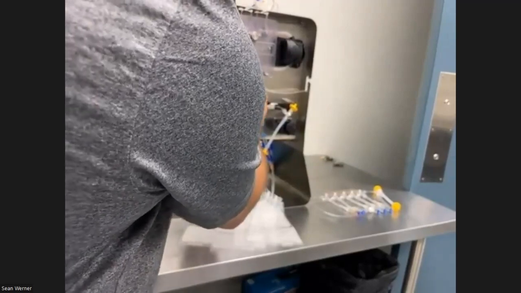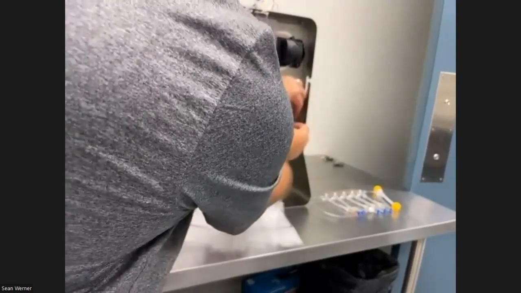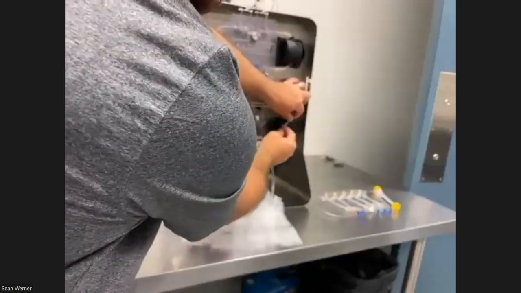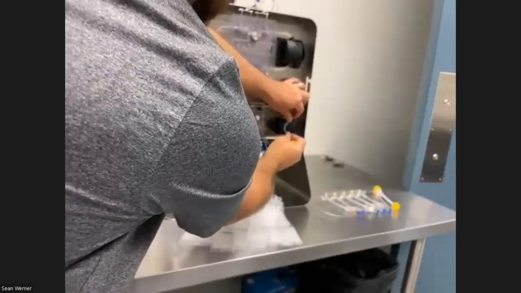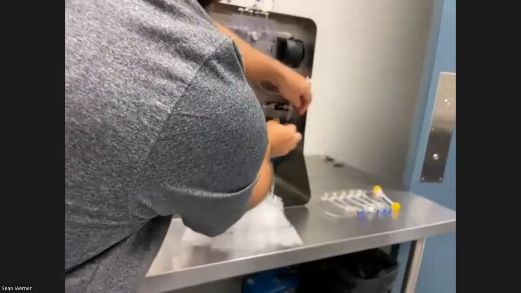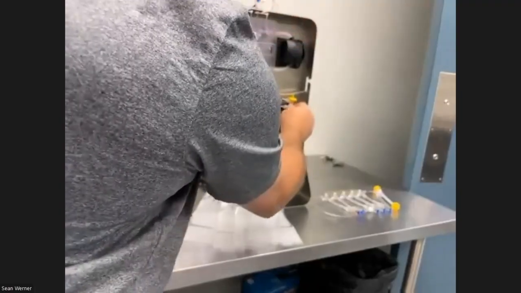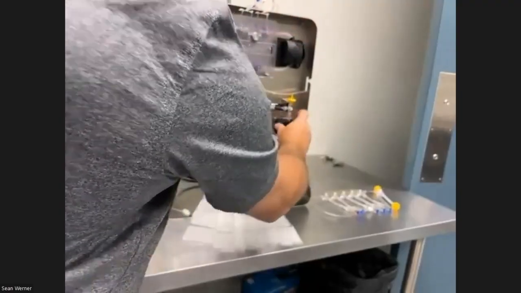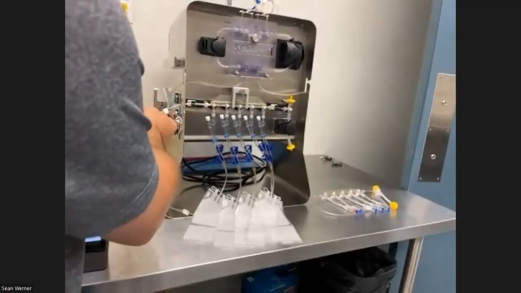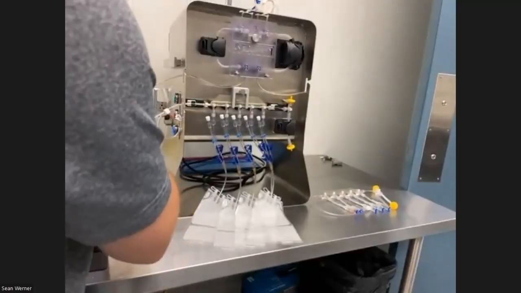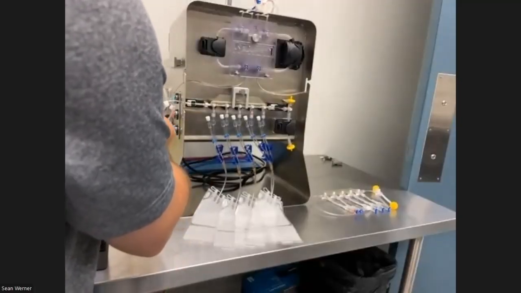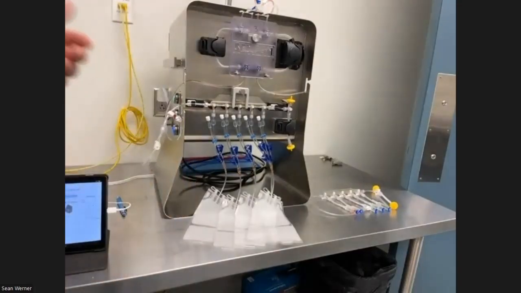Do y'all sell manifolds that already have vials connected to them? We do. Vials and bags and weldable PVC pigtails. Is that by chance available with the 5 ml vials with the long lead on them? I'm sorry, what was the question?